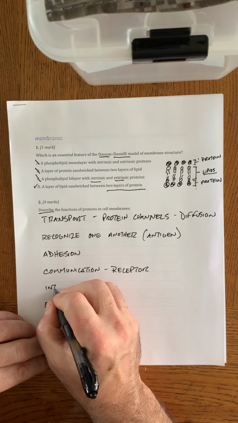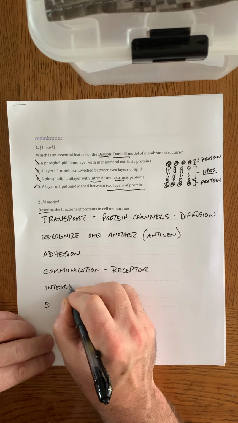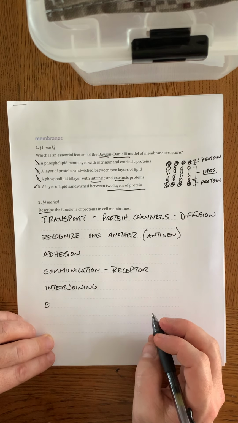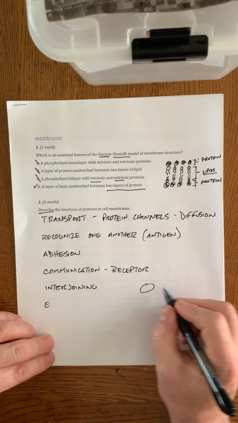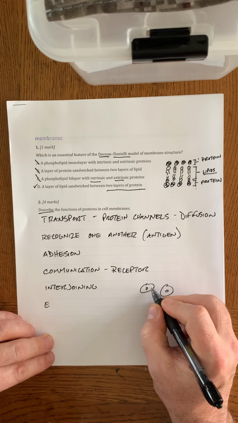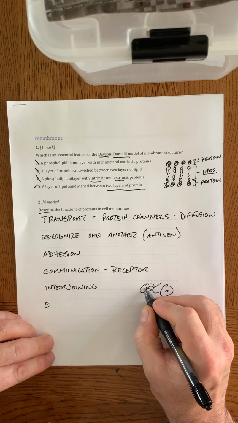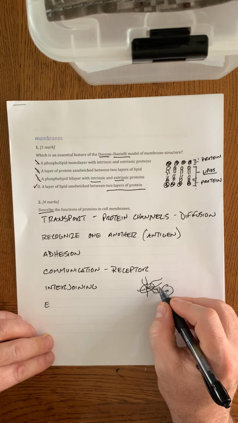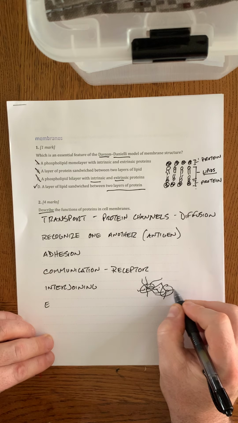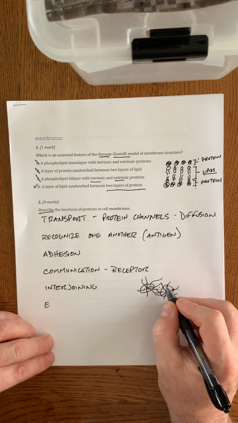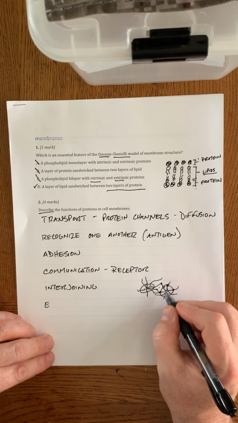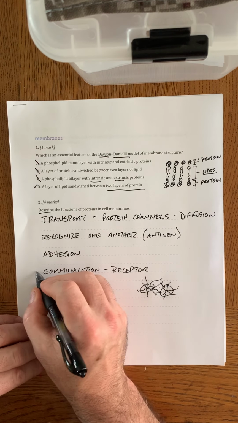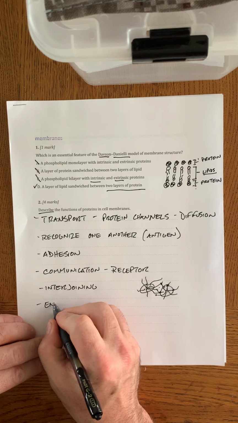And then you have intercellular joinings, which coincides with this. So remember your intercellular and extracellular matrix. In that case, I'm going to kind of draw two cells here. Nucleus. From here, you have the cytoskeleton, and they're able to connect to one another. They'll be anchored to proteins embedded here, and they allow for those joinings. So here are your joinings between cells. Those are my intercellular joinings. And then finally, we get enzymatic function.